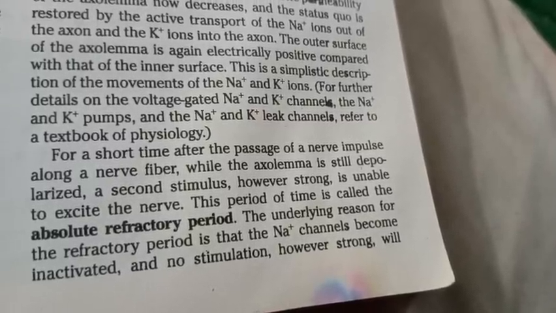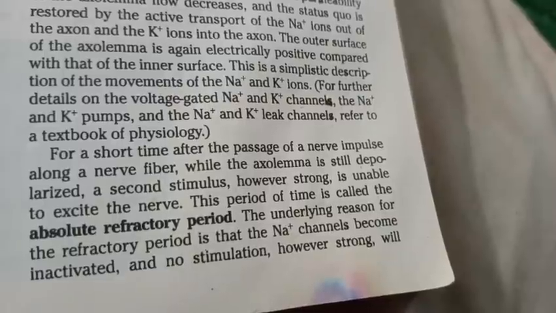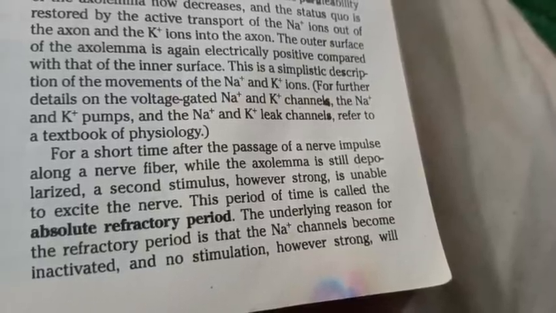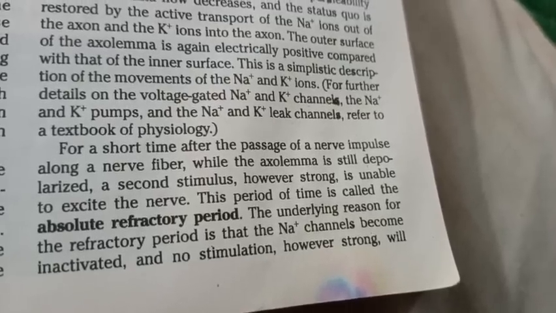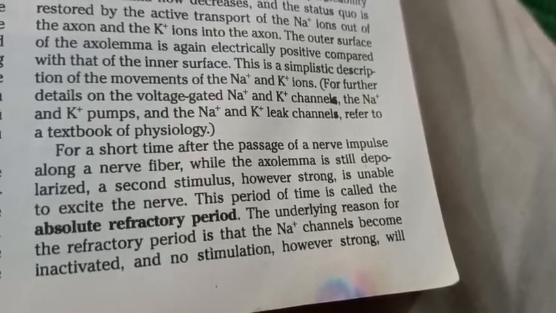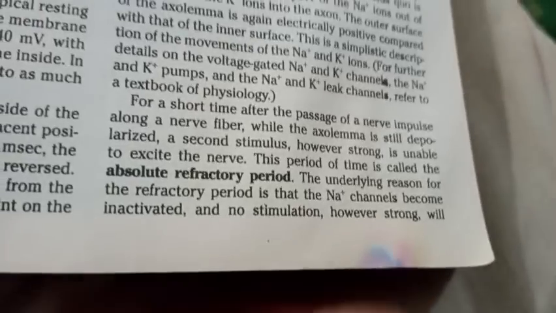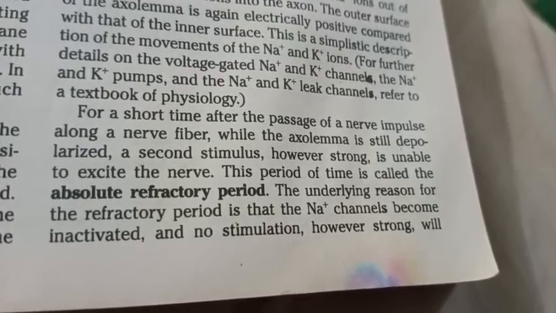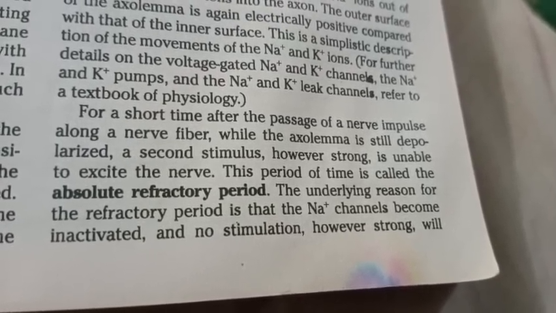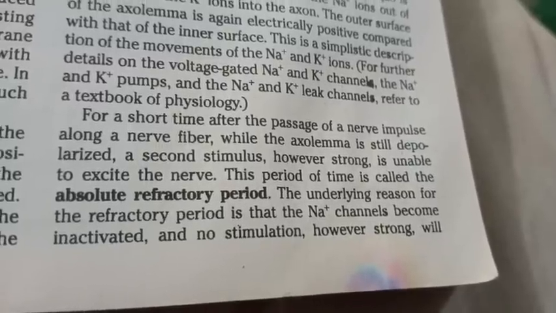For further details on the voltage-gated Na+ and K+ channels, the Na+ and K+ pumps and the Na+ and K+ leak channels, watch the complete video.